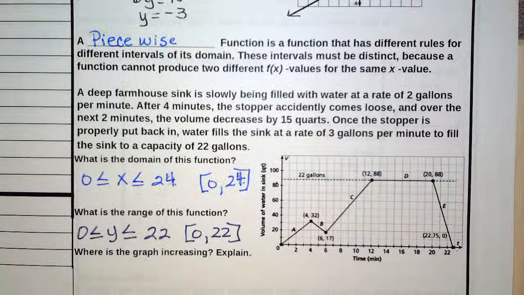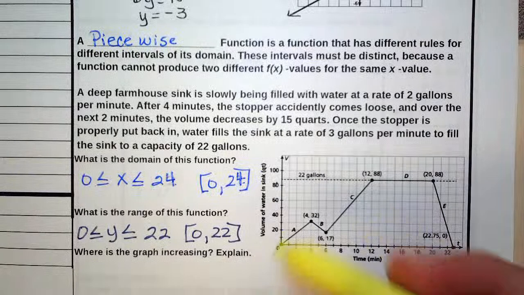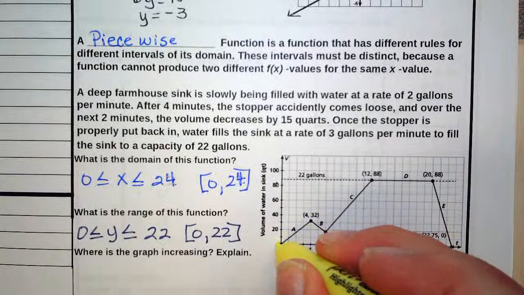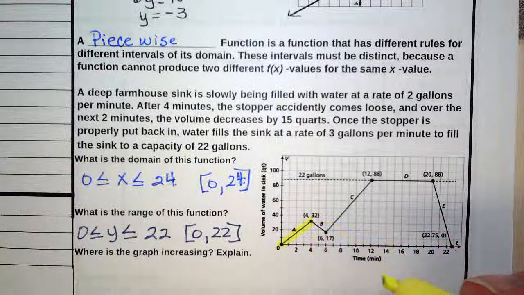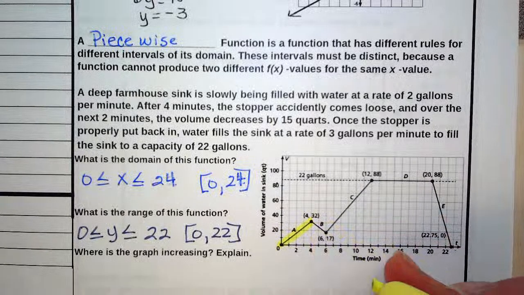Okay, so as we're looking at, where is this graph increasing? You notice between 0 and 4 minutes.